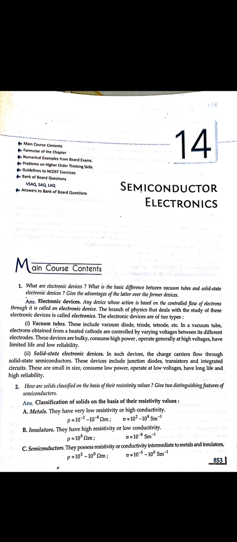After that, some devices came into invention that were named solid state semiconductors. Semiconductors are devices which behave as both a conductor and an insulator, because the flow of charges is not as much as in conductors and not as negligible as in insulators. So we can have control over it, and we can make the flow of charges according to our control.